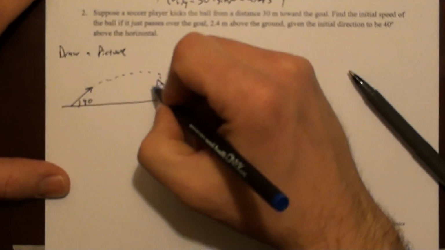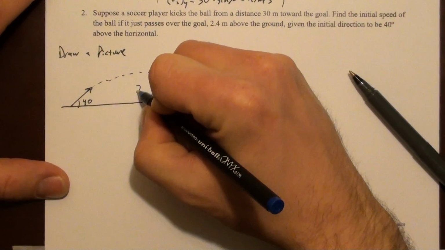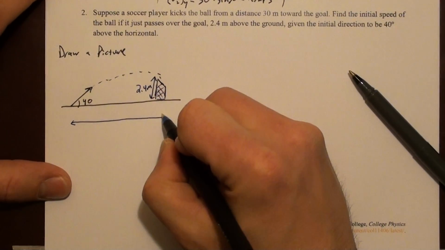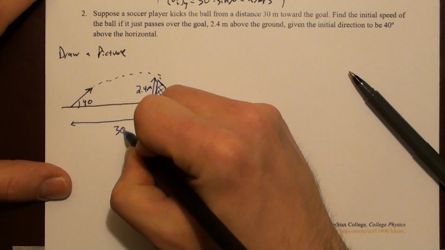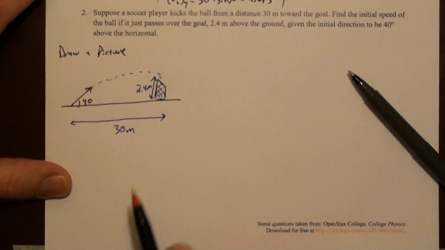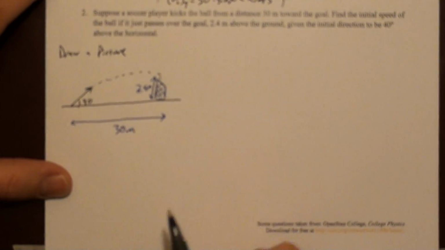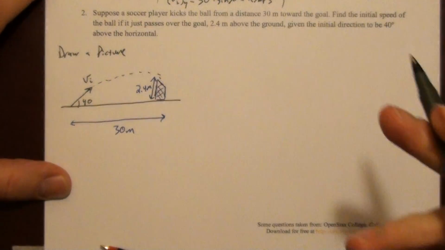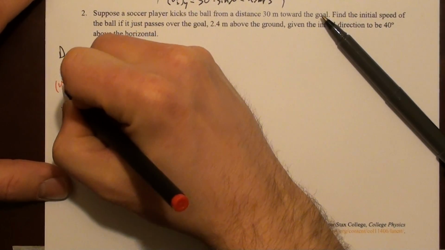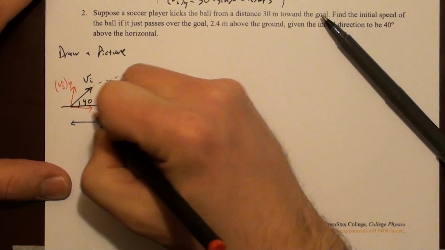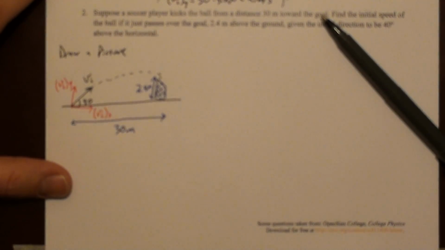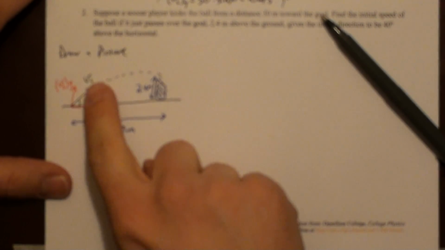Right, so this height is 2.4 meters. The distance here in the x direction is 30 meters. And again, maybe it's useful to break this velocity. So this is a v initial, and that velocity can be broken into v initial y and v initial x. So it's interesting to point out that I've written down v initial y and v initial x, but I don't actually know v initial.